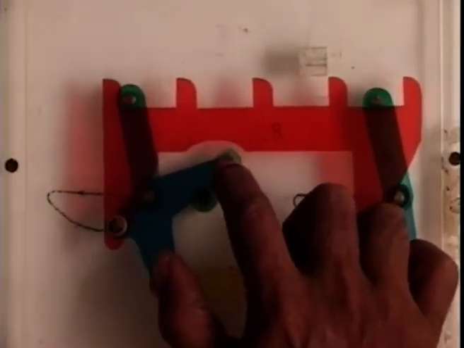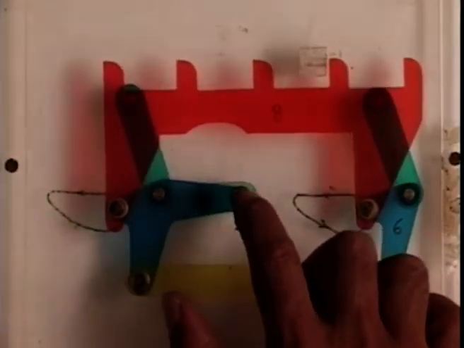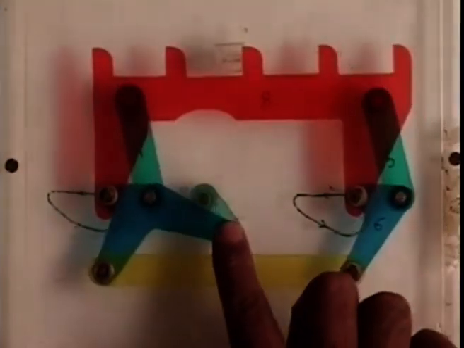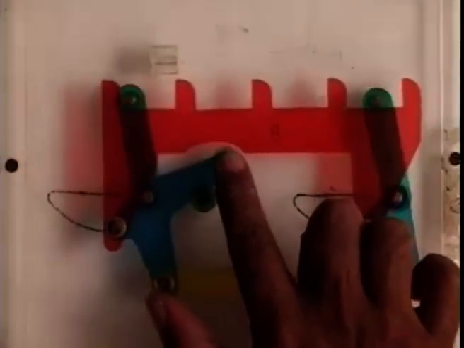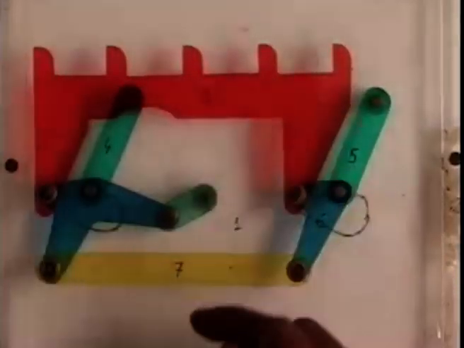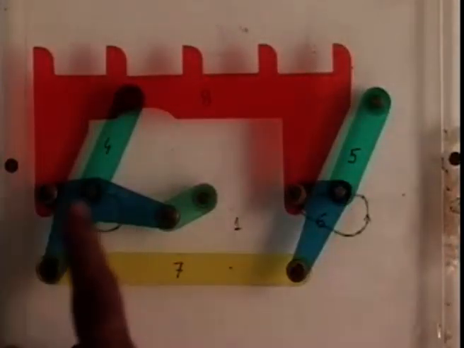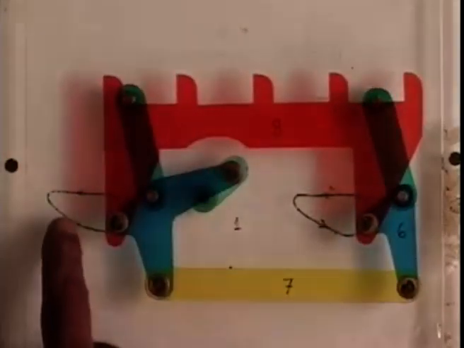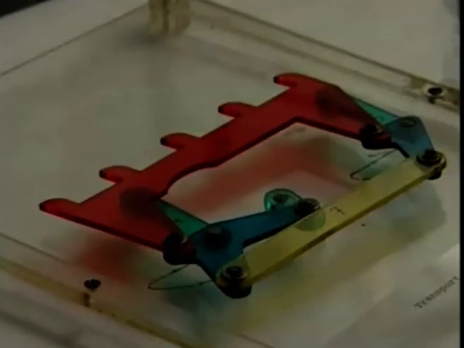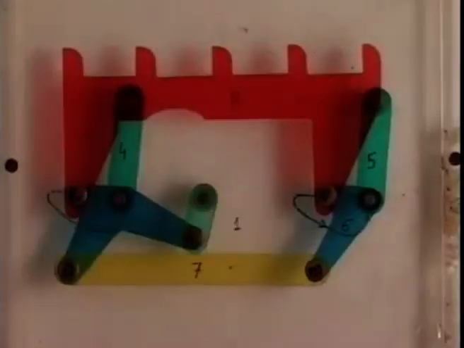It is undergoing dwell in the next station, it is picked up, so the whole basis of the design of this transporter mechanism is based on this particular coupler curve here generated by this coupler point. This is the coupler of this 4R link. So this is another example of a path generation problem and its application to real life mechanism.